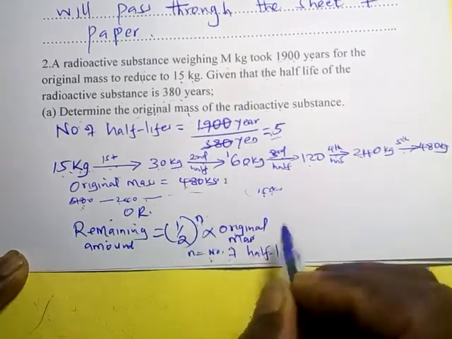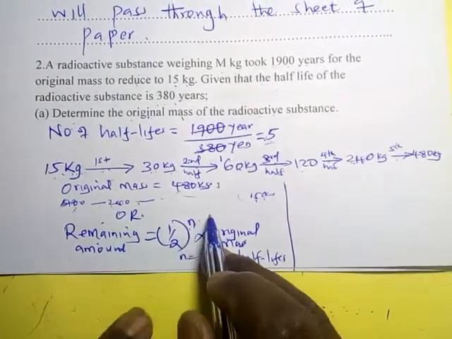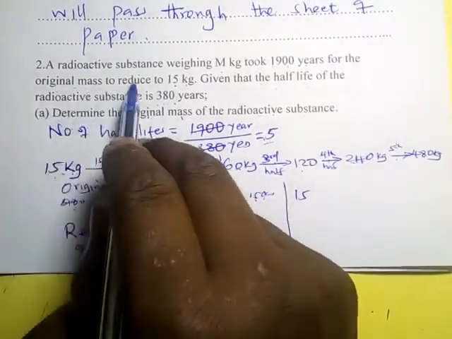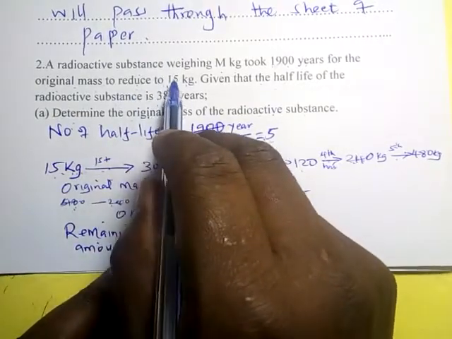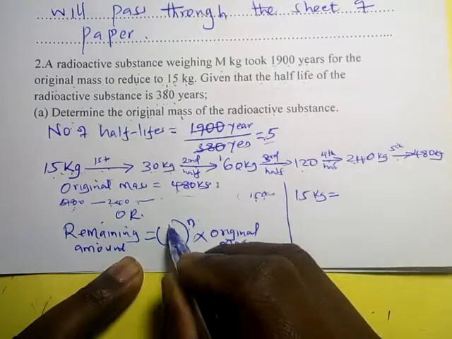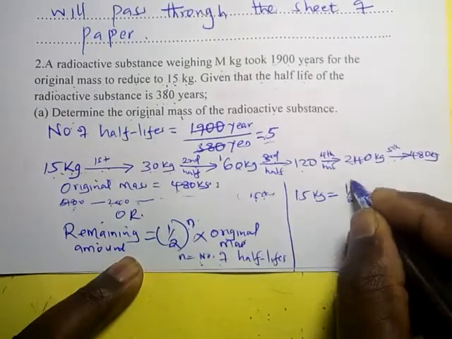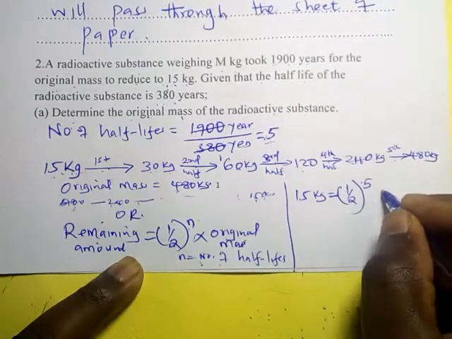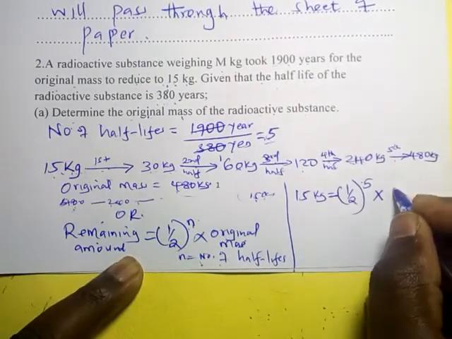N is the number of half-lives. So let us substitute: the remaining amount is 15 kg, equal to 1 over 2 raised to the power n, and our n is 5, times the original, which we don't know, we can put y.